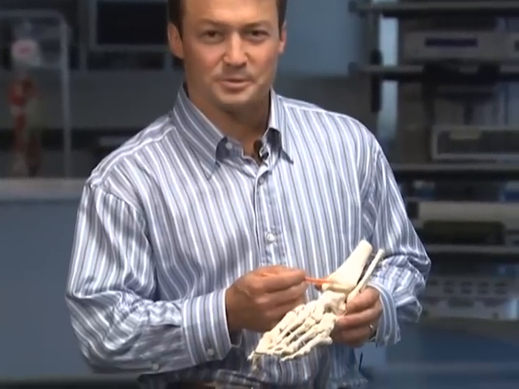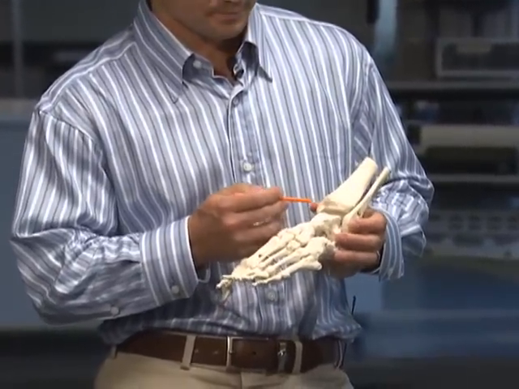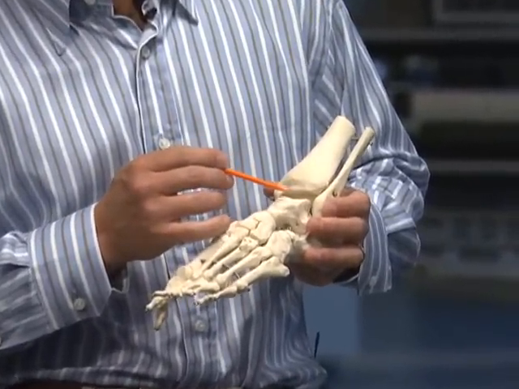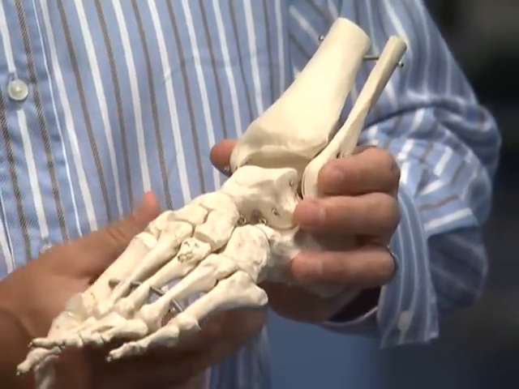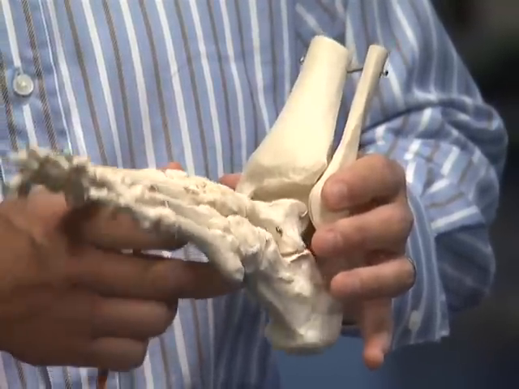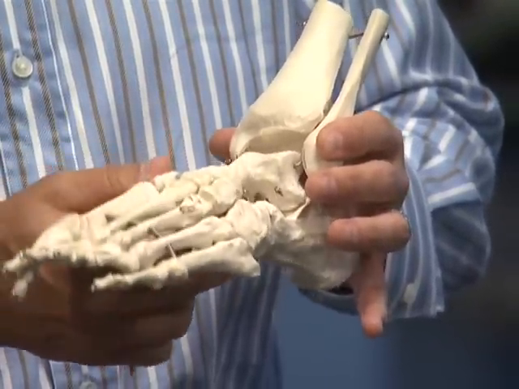We're going to talk today about ankle problems, specifically cartilage problems in the ankle. Let me go through some basic anatomy of the ankle. The ankle joint is made up of the tibia bone and the talus bone. The ankle joint is what moves back and forth that allows your ankle to go up and down.